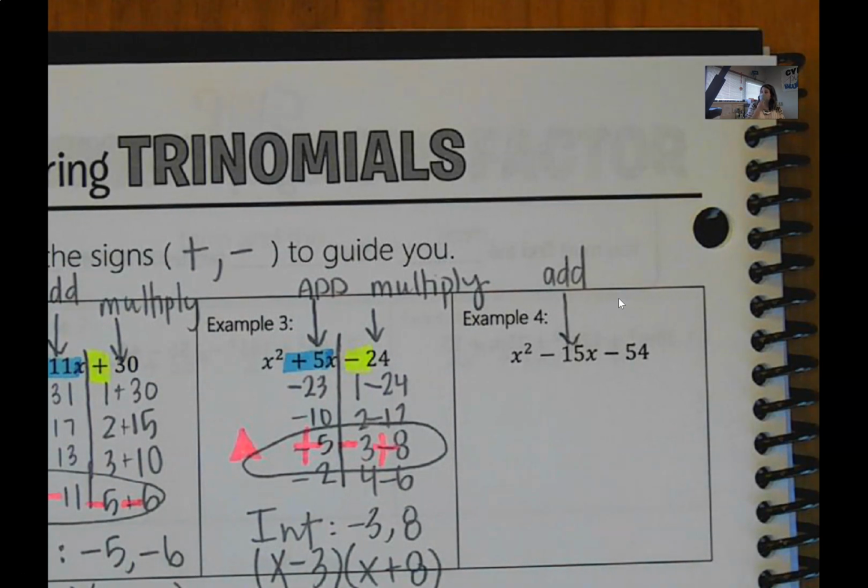Next question, what do these integers need to multiply to? You have 10 seconds. What do these integers need to multiply to?